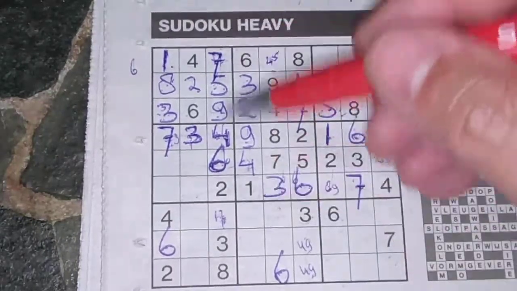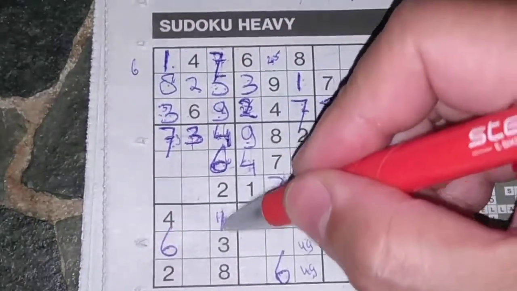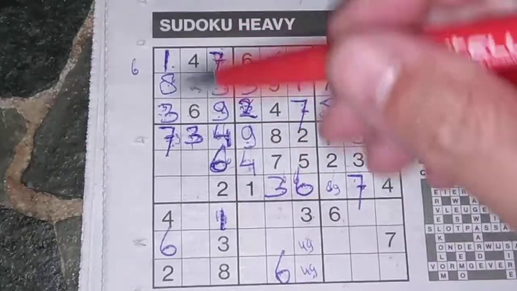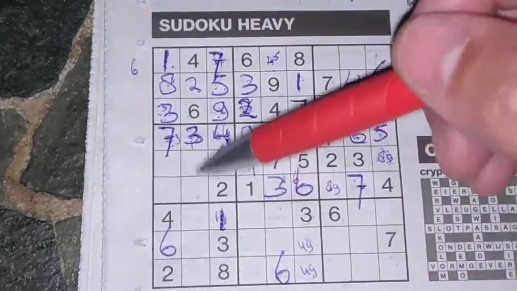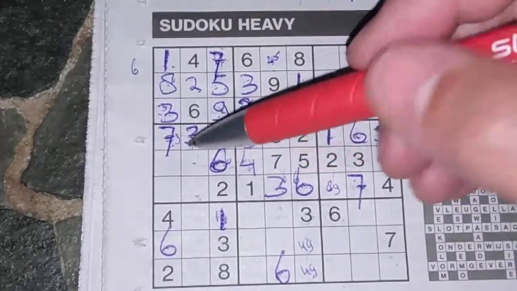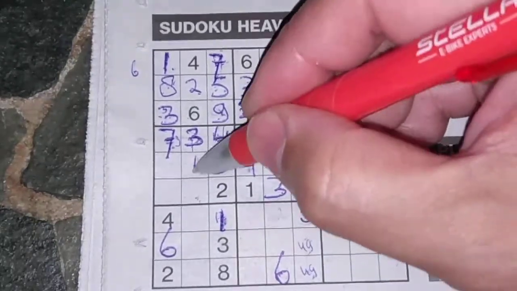One box left. In the third column should be a 1. 1 in the first column, 1 in the third column, so in the column between, only two places for 1, here or there. But I see a 1 here, no 1 there. 1 should be here.